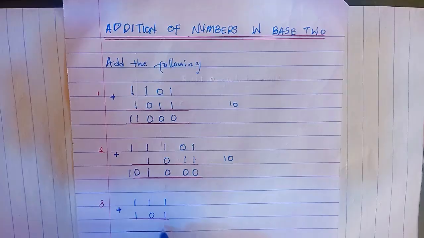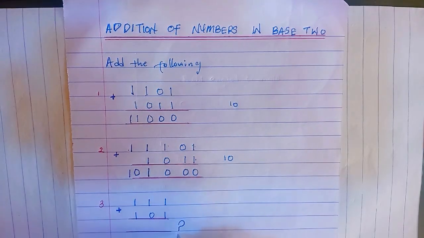Now, I want you to do this particular one and comment your answer in the comment section. I'm going to check it and mark you if you get it right or wrong.